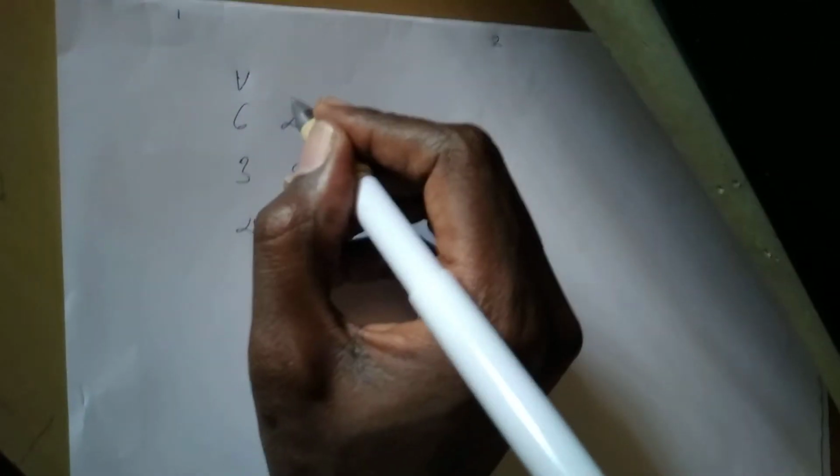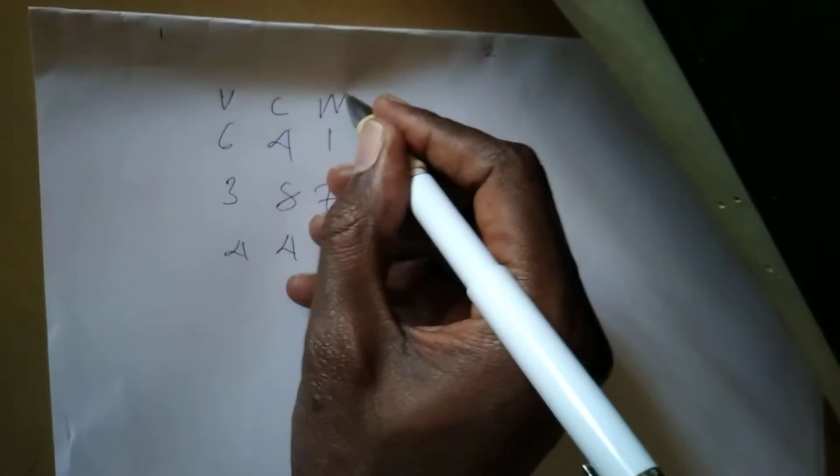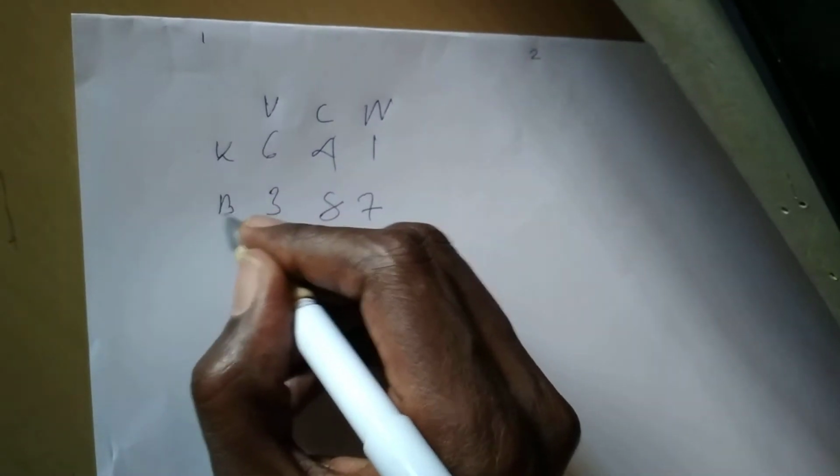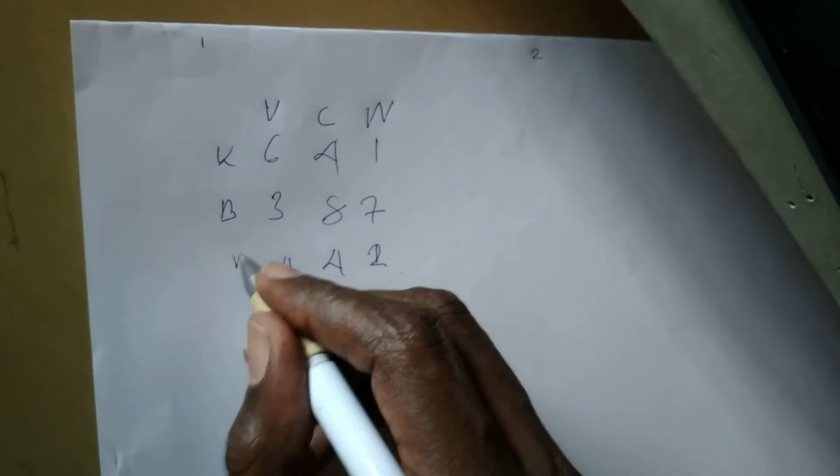So we have 6, 4, 1, 3, 8, 7, 4, 4, 2. Now this is Voi, Chemelil, Nairobi. Then we have Kapsabet, Busia, and Meru.